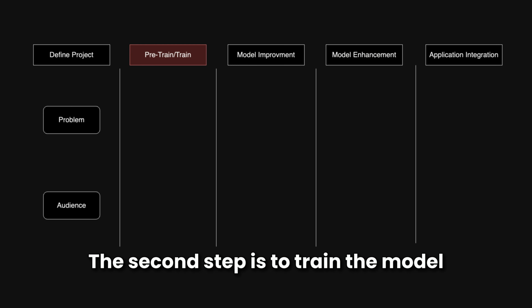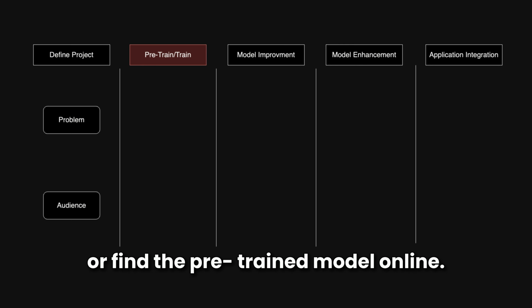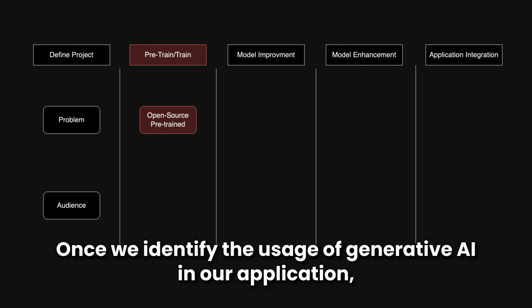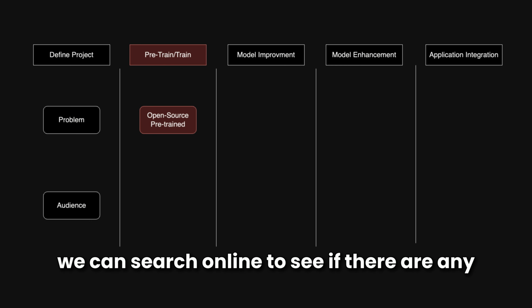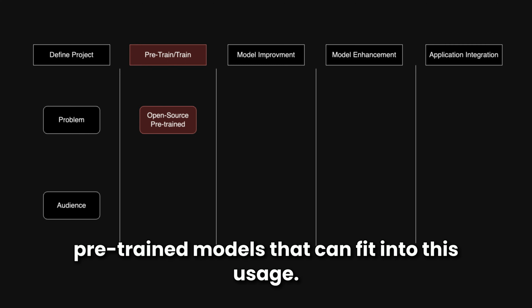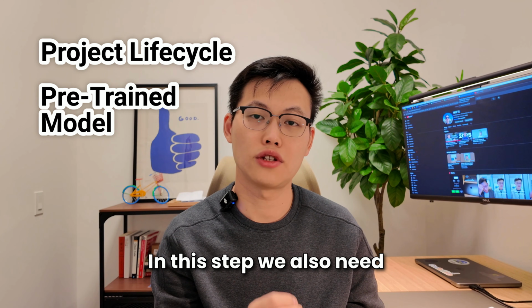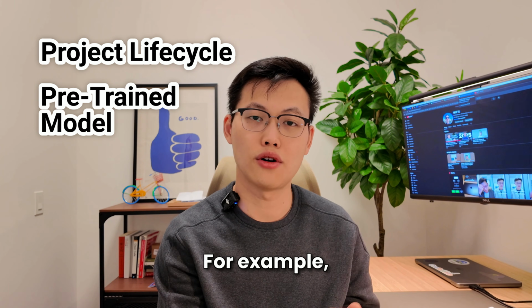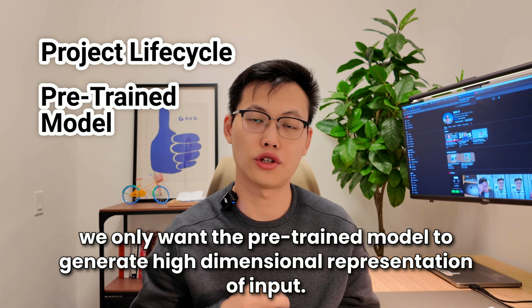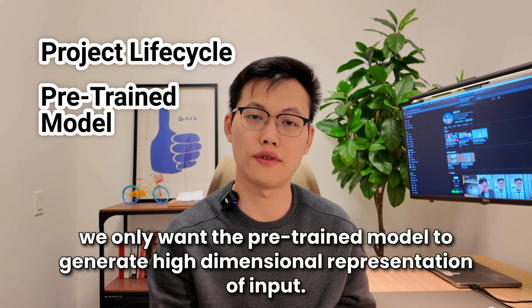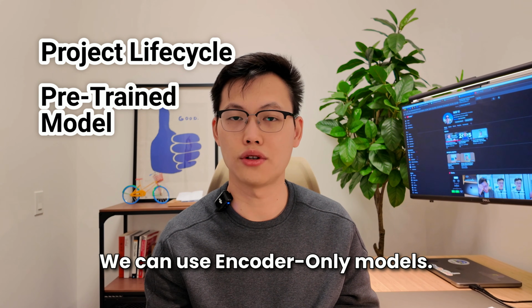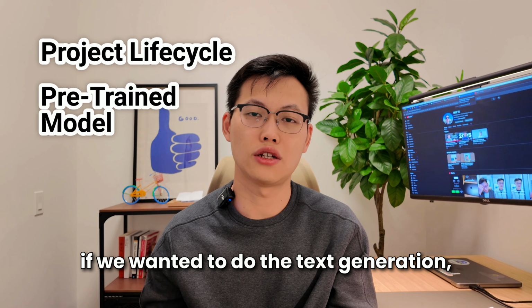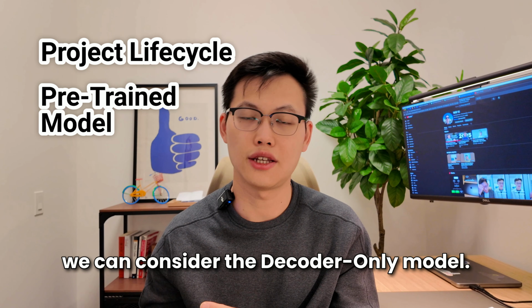The second step is to train the model or find a pre-trained model online. Once we identify the usage of generative AI in our application, we can search online to see if there is any pre-trained model that can fit this usage. In this step, we also need to take the model's architecture into consideration. It depends on our usage. For example, if we only want the pre-trained model to generate a high-dimensional representation of input, we can use encoder-only models. On the other hand, if we want to do text generation, we can consider a decoder-only model.